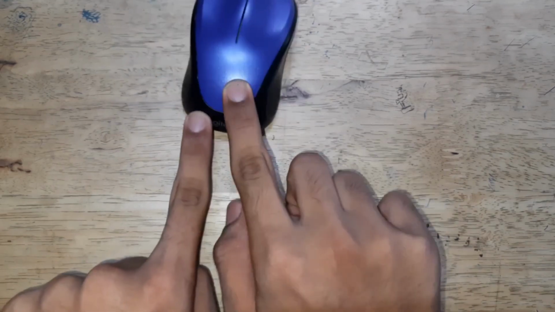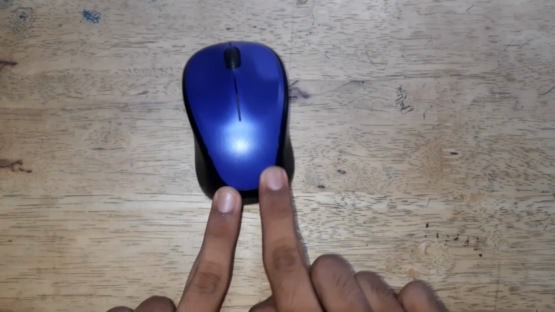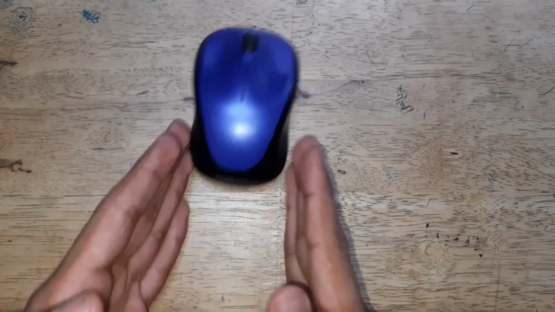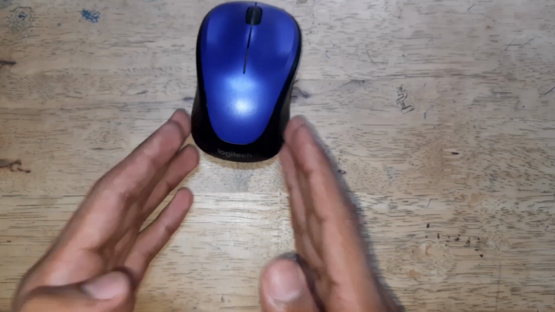So since this finger is giving more force, it turns left. So those are parallel vectors. It's in the same direction but of different magnitudes, so it changes direction.